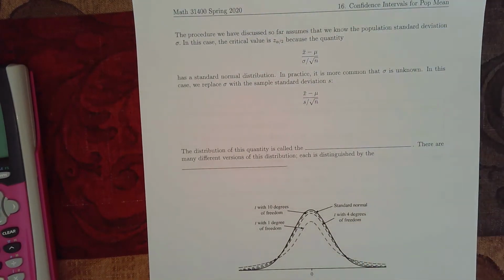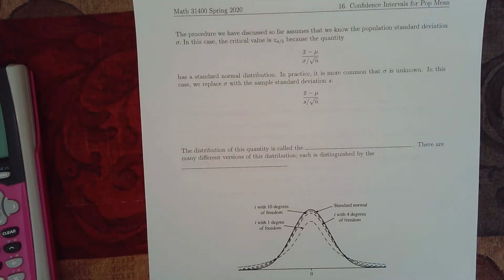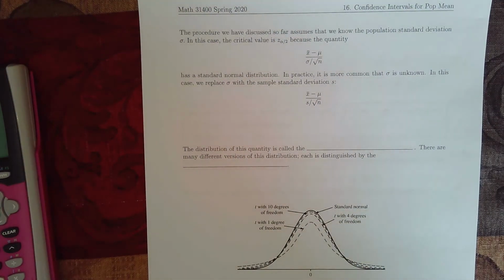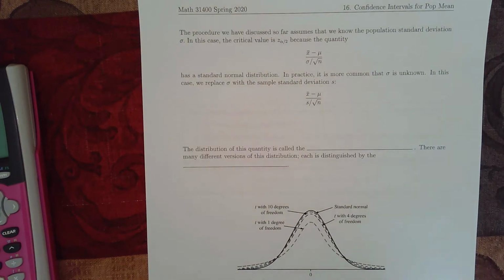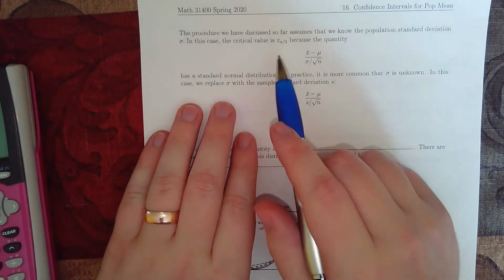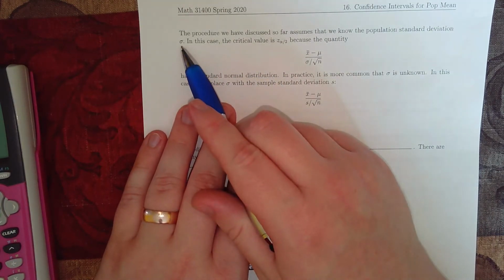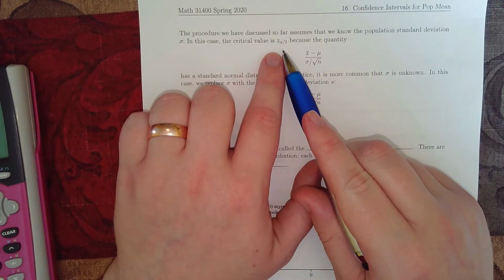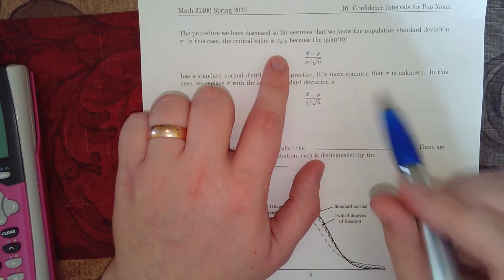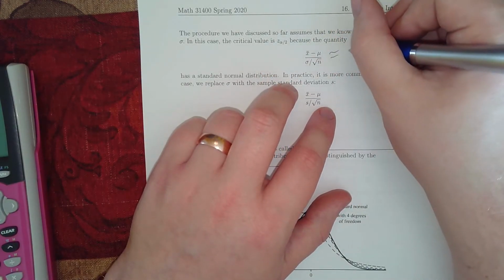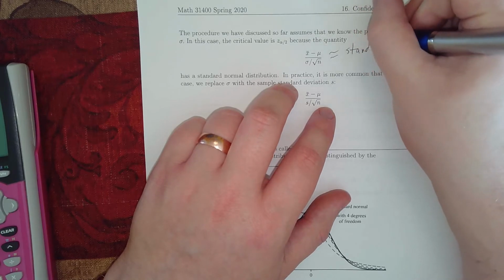So far, we've kind of talked about and assumed that we have the population standard deviation, because we somehow think that we'll have the population standard deviation and somehow not know the population mean. If that seems like a little bit of a weird claim to you, it's because it is. So because we're looking at using the population standard deviation, our critical value is going to be based on z sub alpha over 2, because this is approximately a standard normal curve.